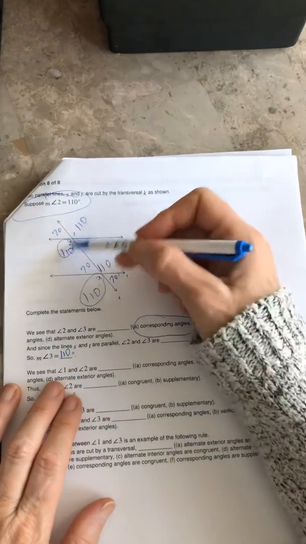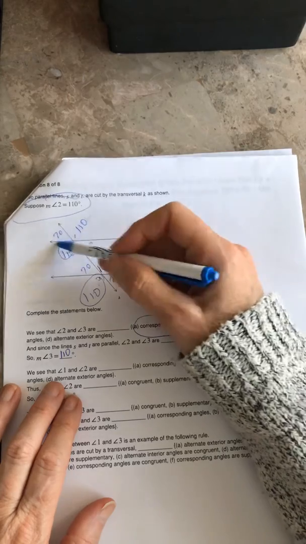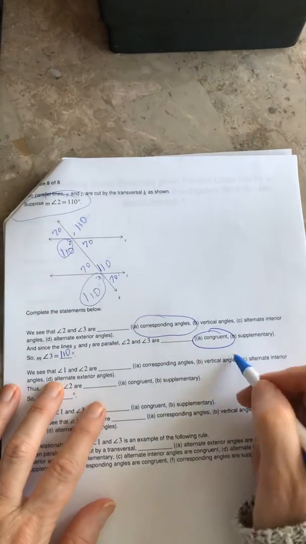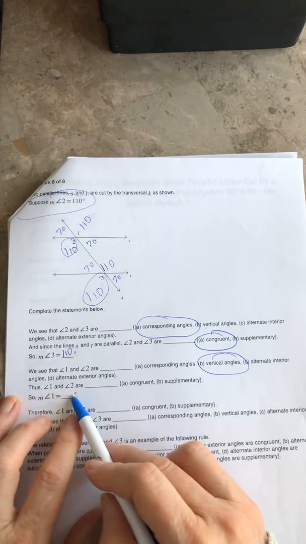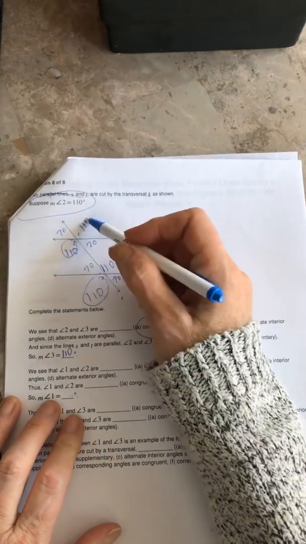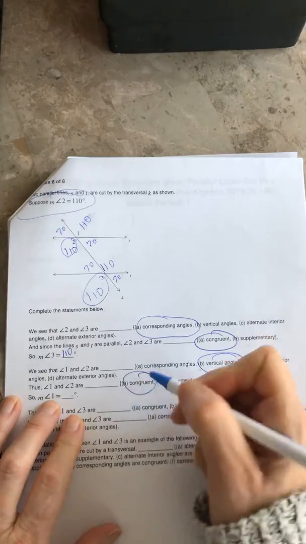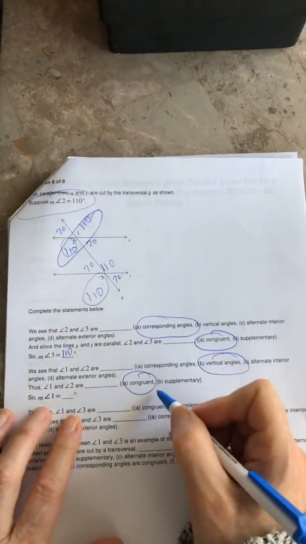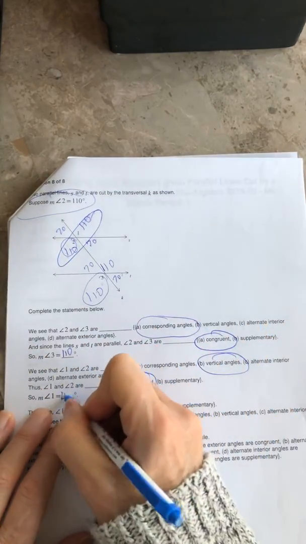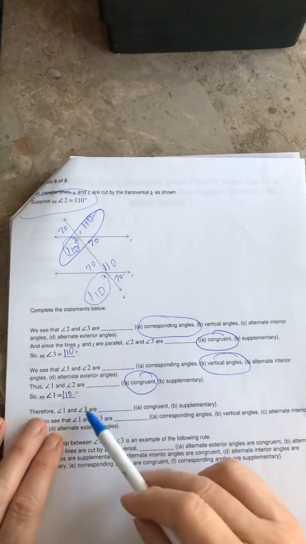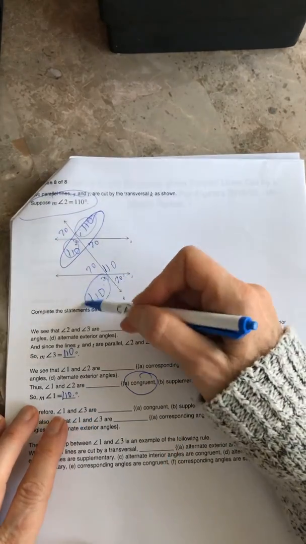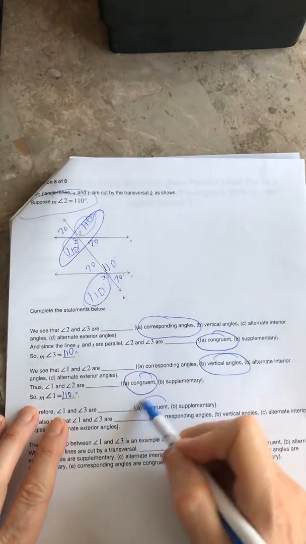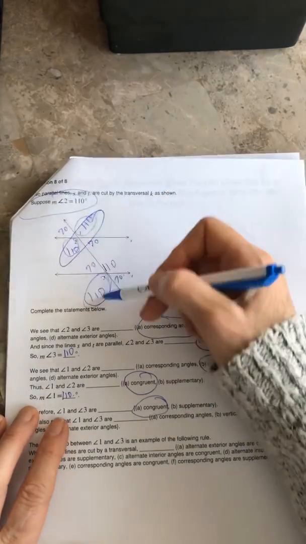Angles 1 and 2, those are in an X and they're opposite angles. Those are called vertical angles. And angles 1 and 2 are congruent because those are the same. So that means that angle 1 is also 110. Therefore, angle 1 and angle 3 are also congruent because they're exactly the same.